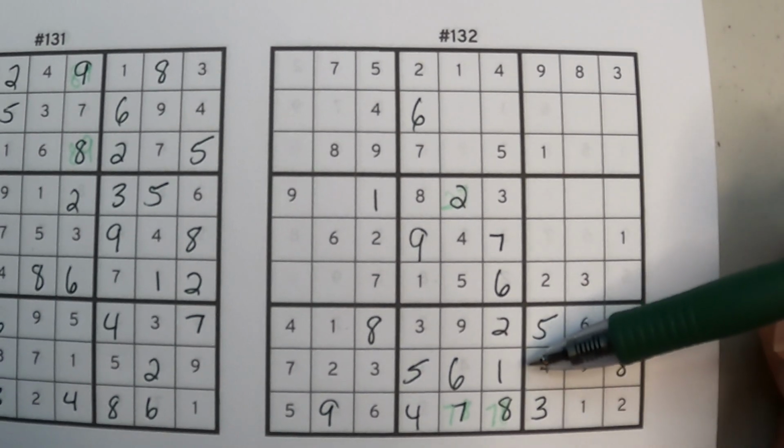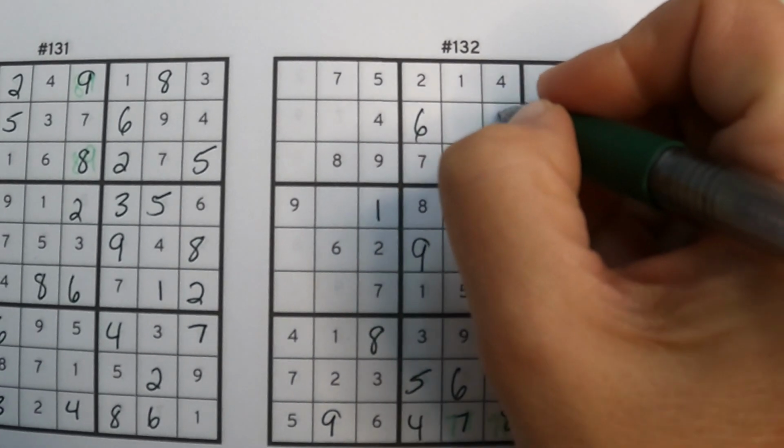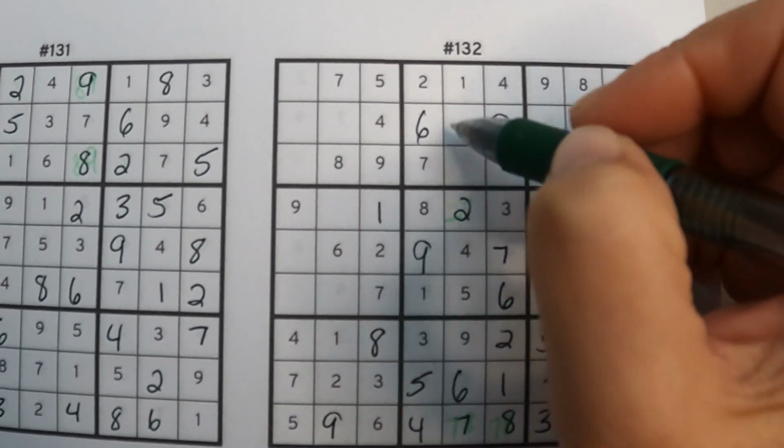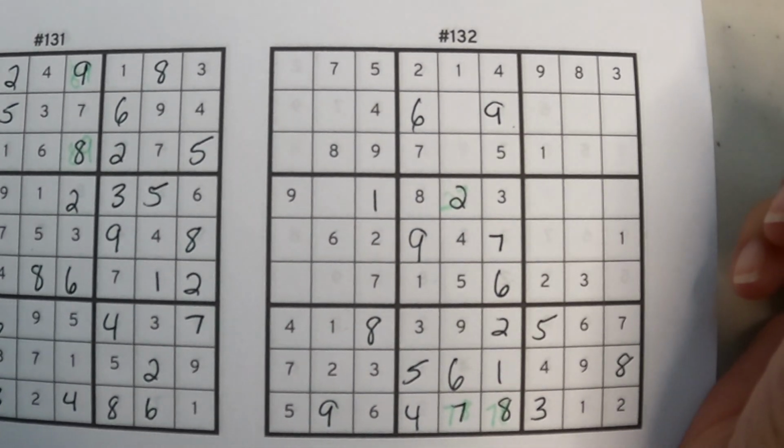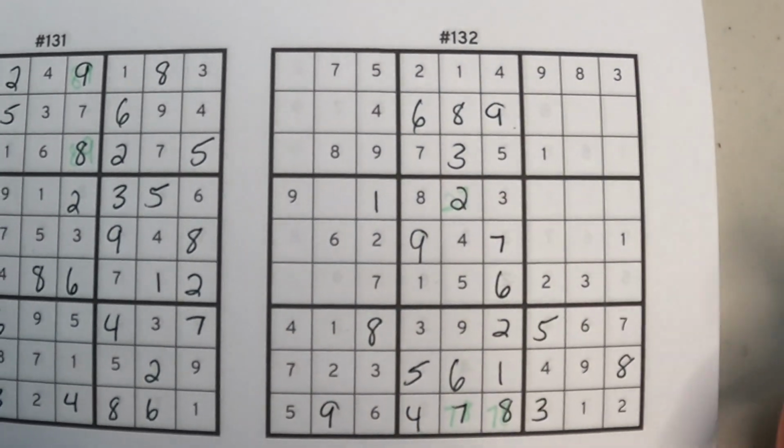So to finish out this column, we've got 1, 2, 3, 4, 5, 6, 7, 8. We're missing a 9. And for this box then, we're missing 3 and 8. We've got an 8 here, so 3, 8.